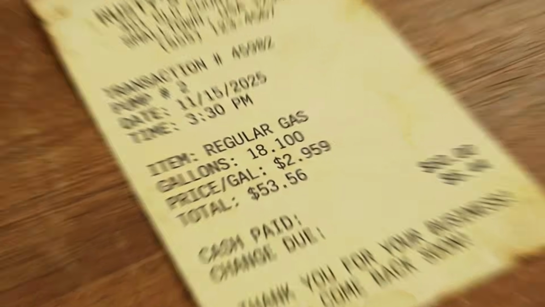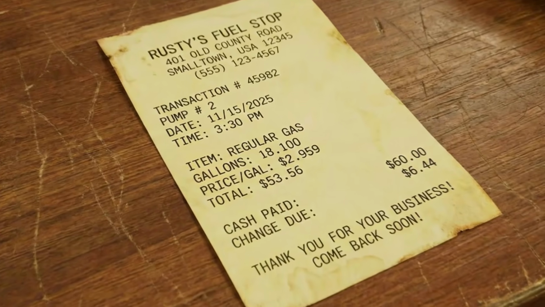Okay, first rule of tax season, and this is important: capture your receipts the moment you get them. Not later, not tonight, right now. Because here's what happens when you say, "I'll do it later." You don't. The receipt ends up in your pocket, then in the wash, and then it's gone forever.